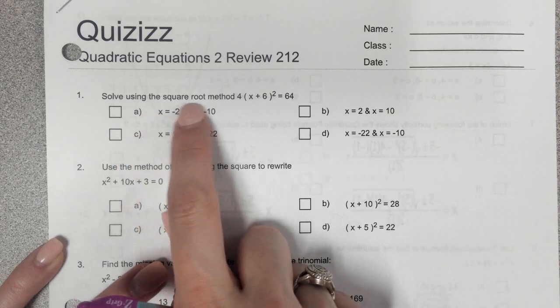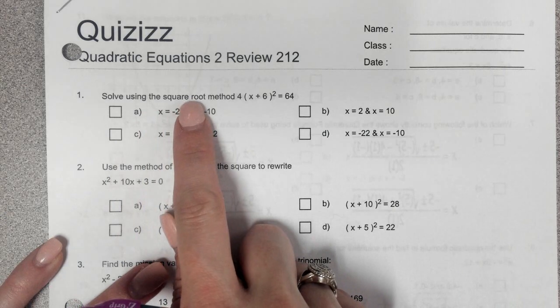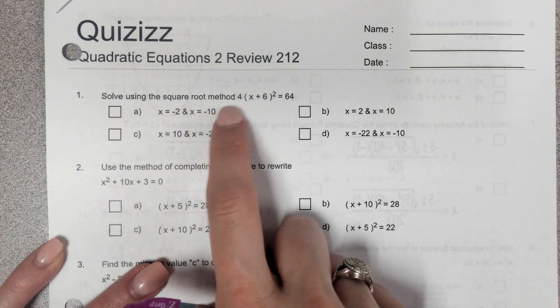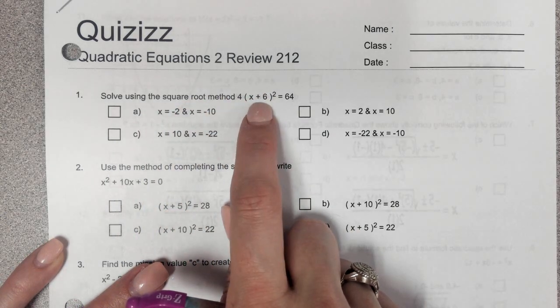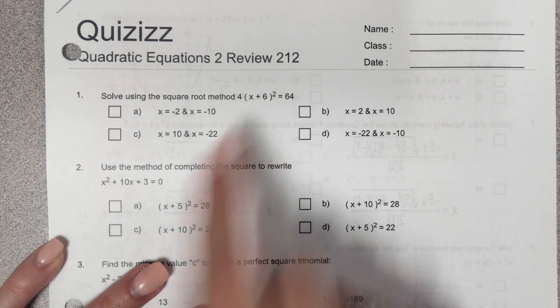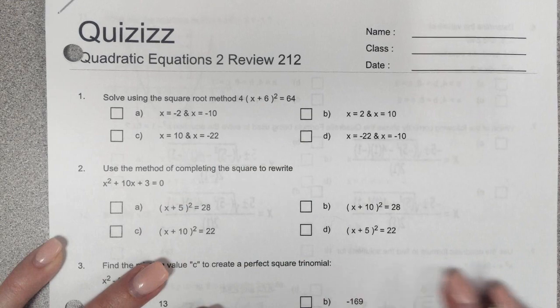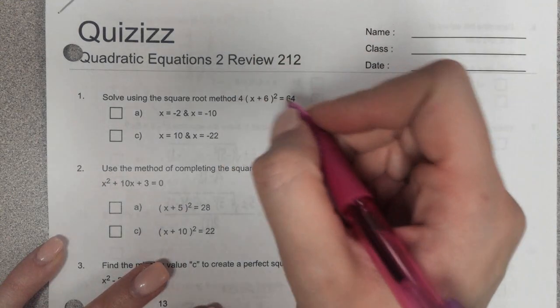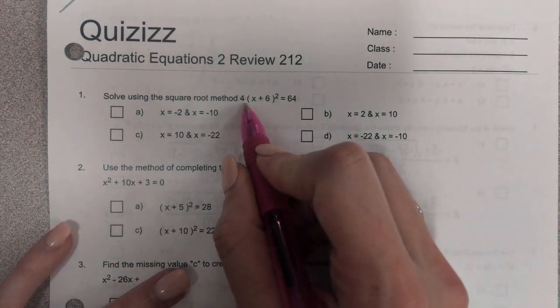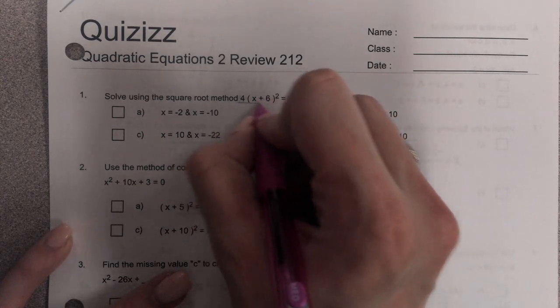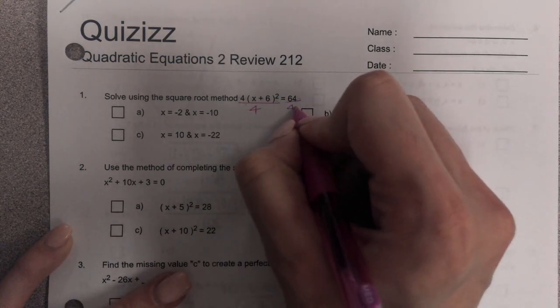So whatever method you're most comfortable with, you are welcome to use. All right, so for this one, it wants us to use square root method. But on your test, you could just put this in your calculator. You could do left side y1, right side y2. I am going to review the processes because I do want to put the emphasis on the different types of methods. So to get rid of the 4, you're going to divide by 4, divide by 4.